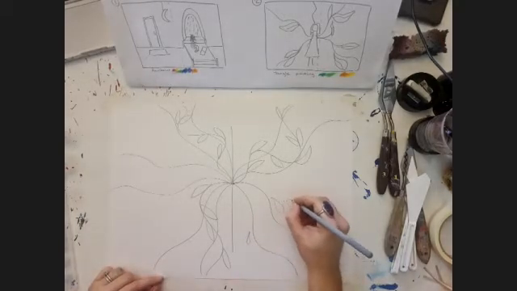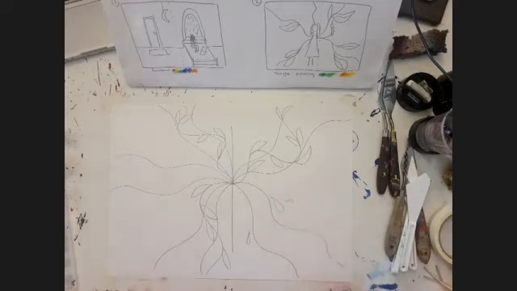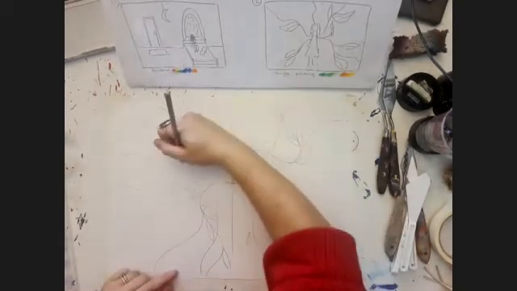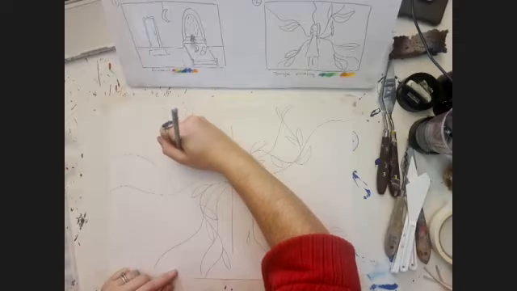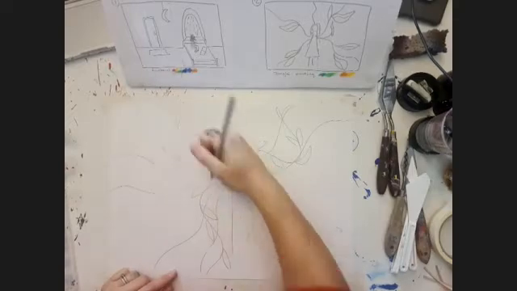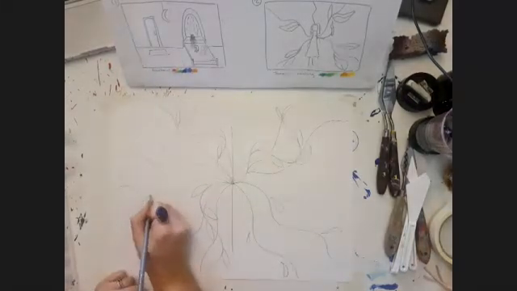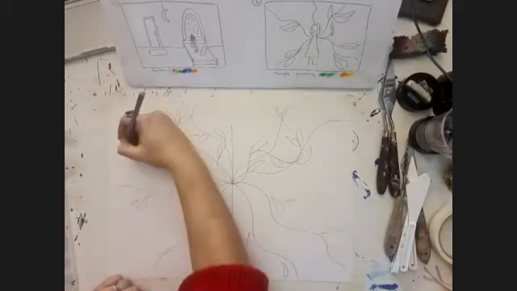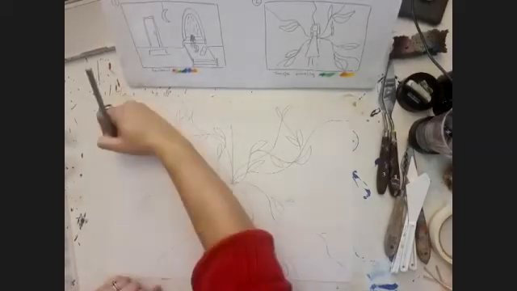So I'm going to do little drops of paint splashing out, so that you can see that it is moving. It's splashing as it's coming out. Oh, could you imagine? So these little drops, there we go, splashing.